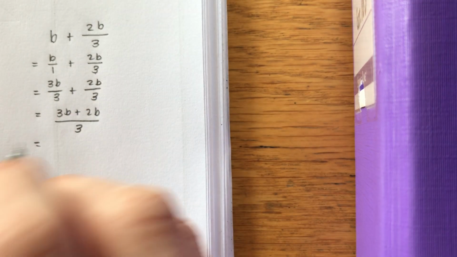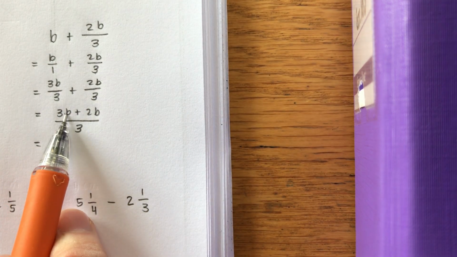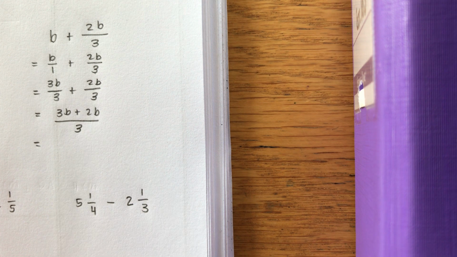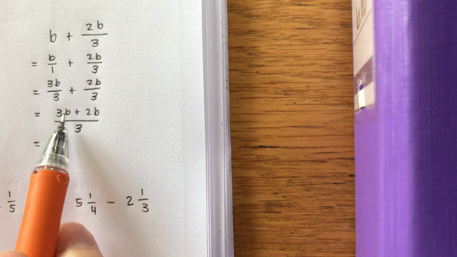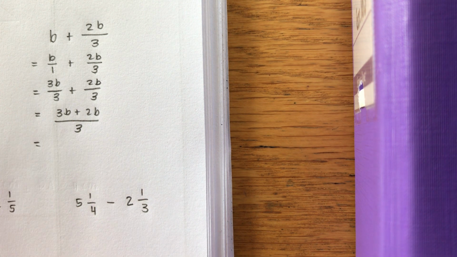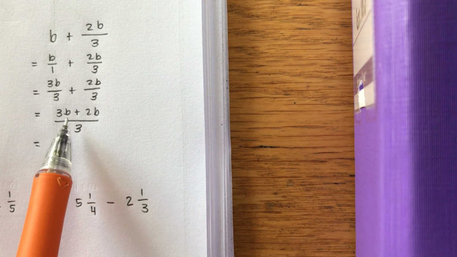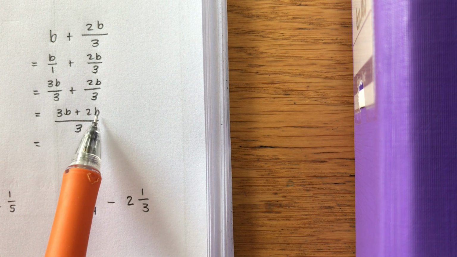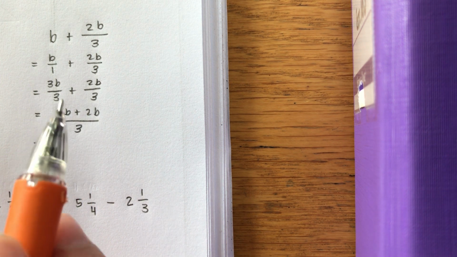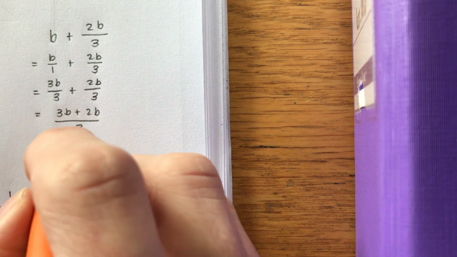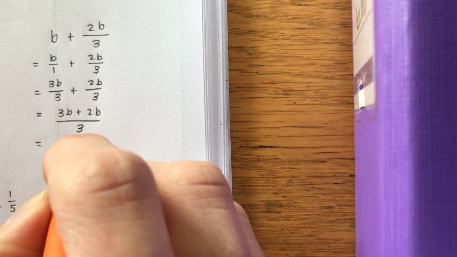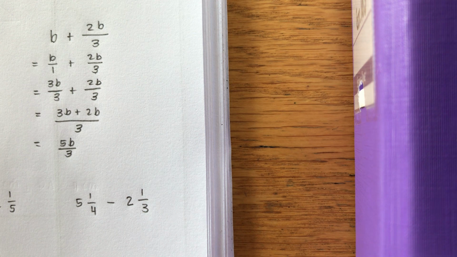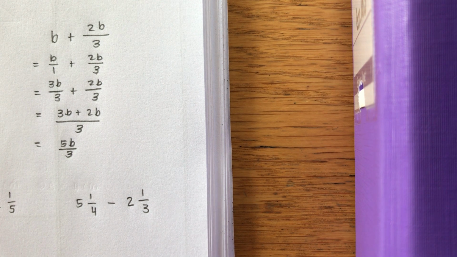And can you see what happened now? There we have like terms, 3b and positive 2b, so we can add them together. Let's just remember what like terms are. Like terms is when you have the same base with the same exponent. So the base is b and the exponent is 1. So 3b plus 2b will give us 5b over the original denominator of 3. And there you have it.